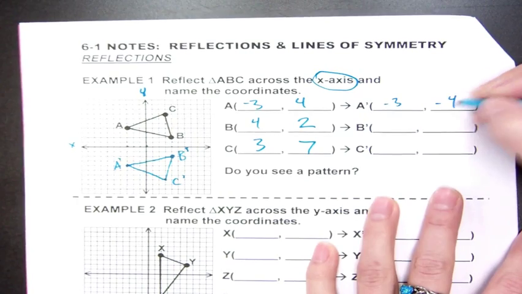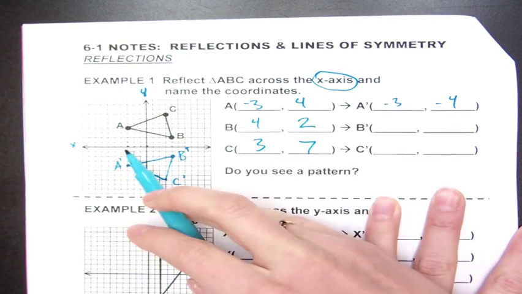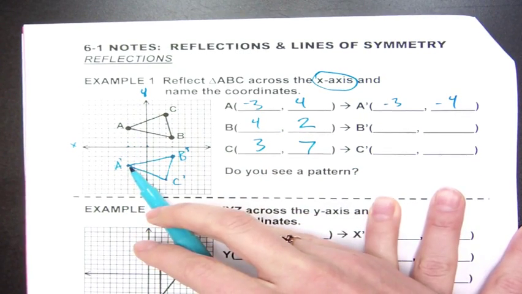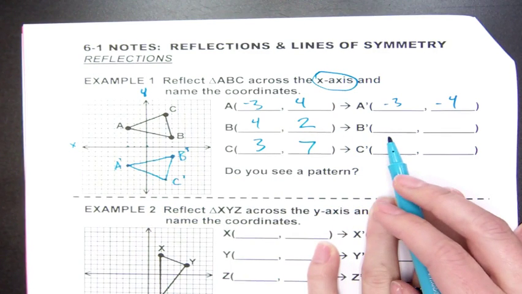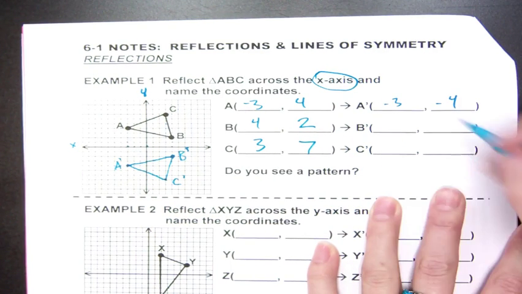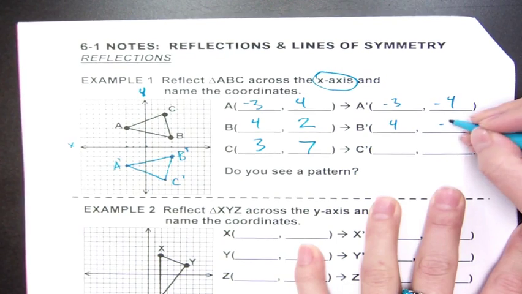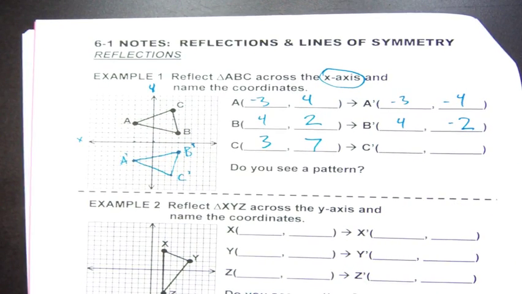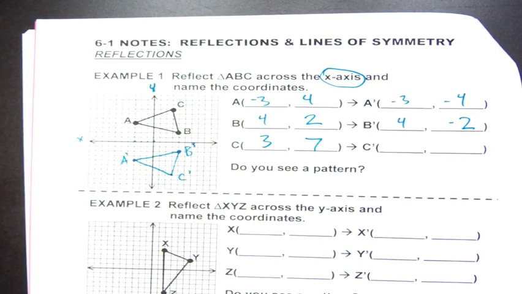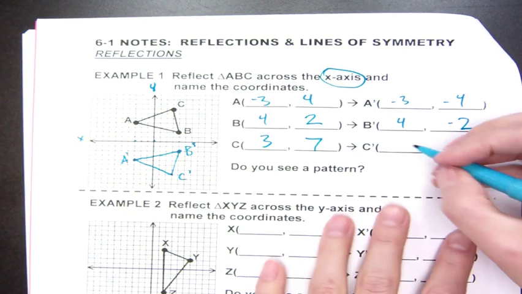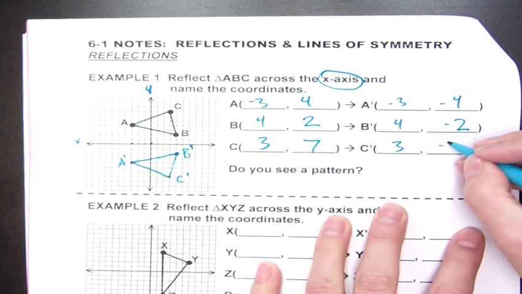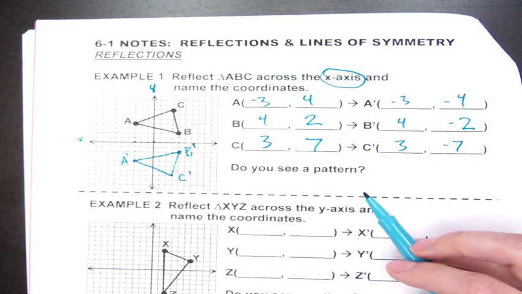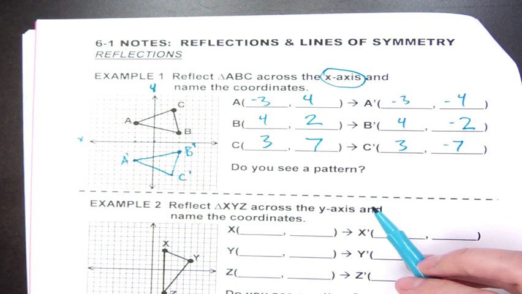So see how my negative 3 stayed the same? Instead of going up 4, I'm just reflecting it down 4. So without counting it out, what do you think B is going to be? 4, negative 2, because all that changes is the y coordinate, which went down instead of up. And C? 3 and negative 7. So if we were to write the pattern, what would our pattern be?